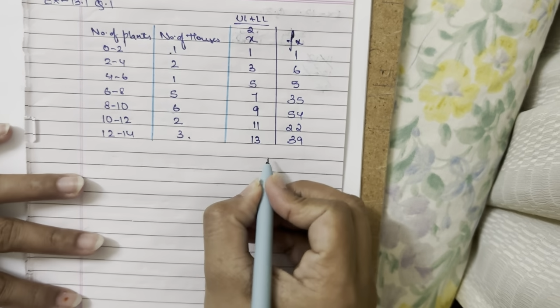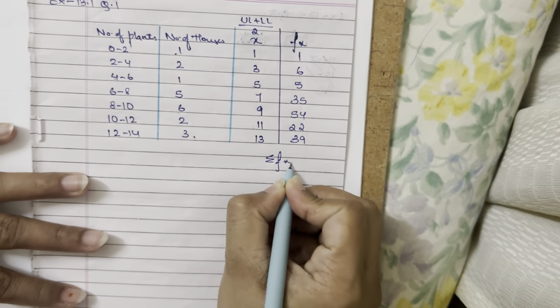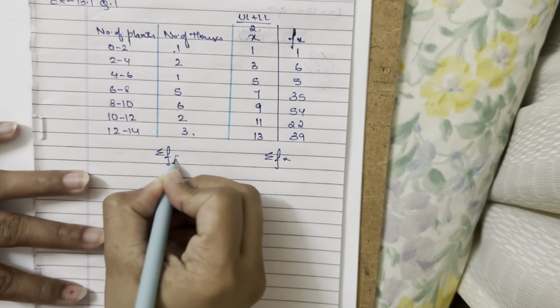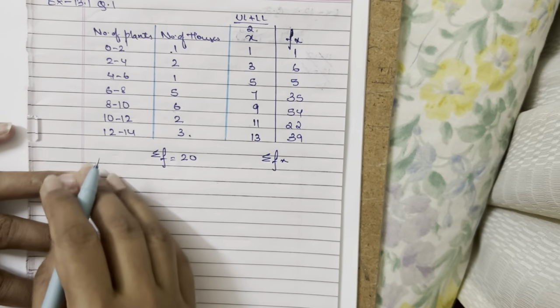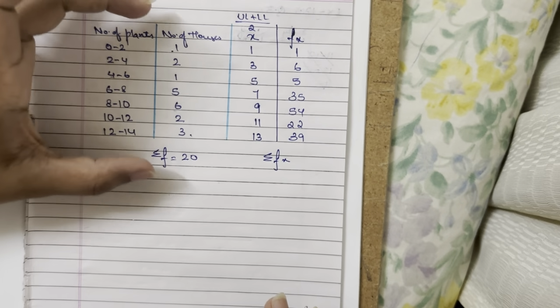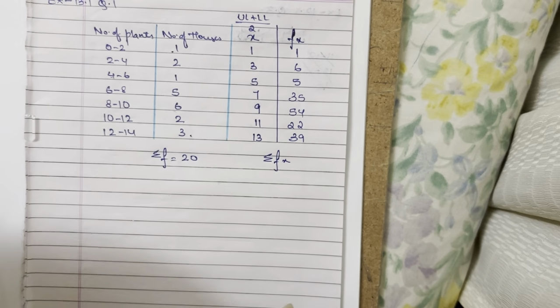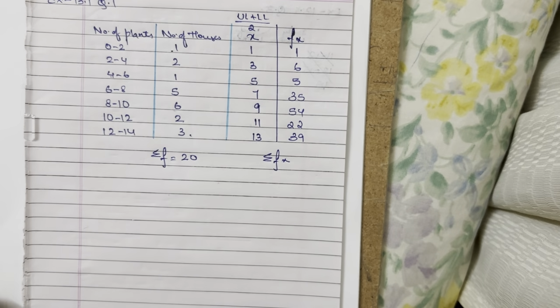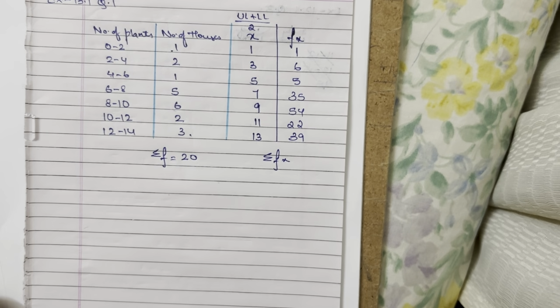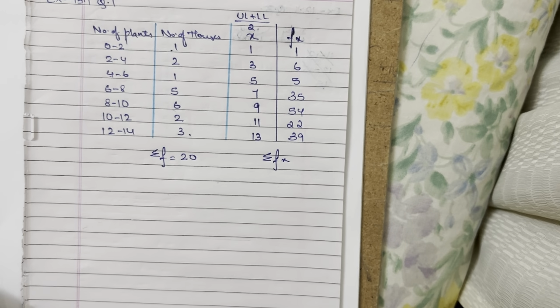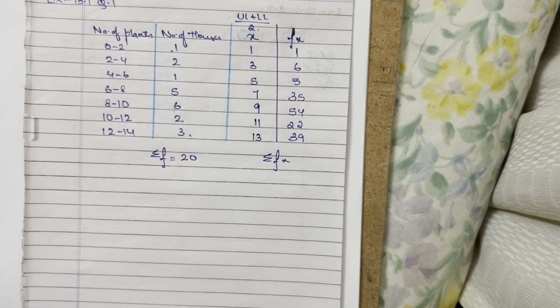What is the further calculation? It would require sigma fx, and sigma f. As I've told you already, when we are doing the questions, the sigma f will be given in most of the questions. They will say 20 houses were surveyed, 15 students were conducted a test for, 10 students tested positive, tested their blood, and questions like this will come.